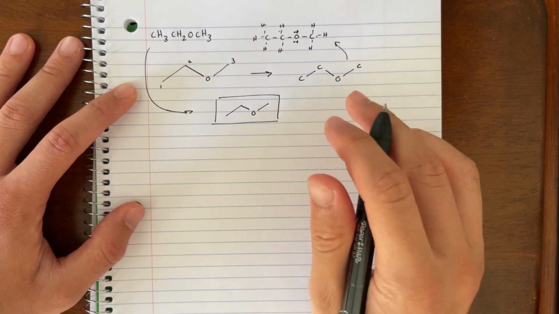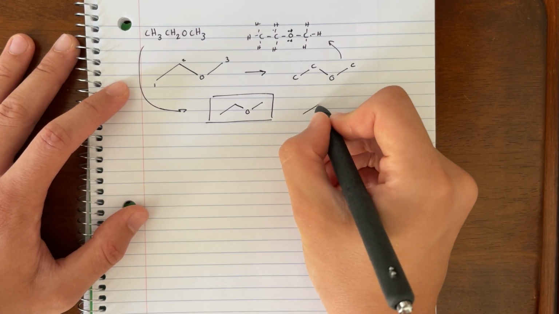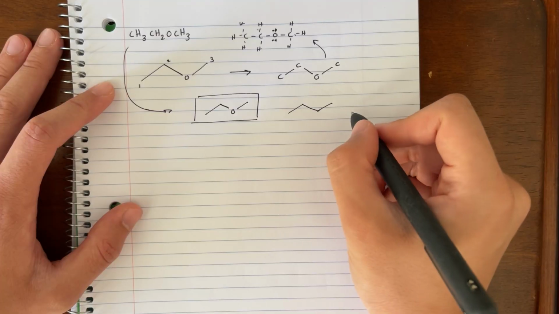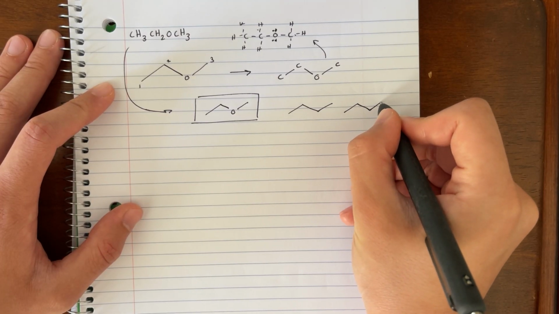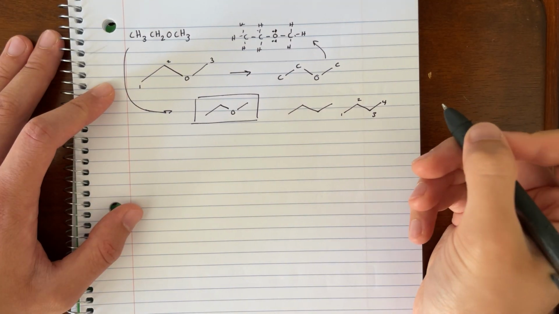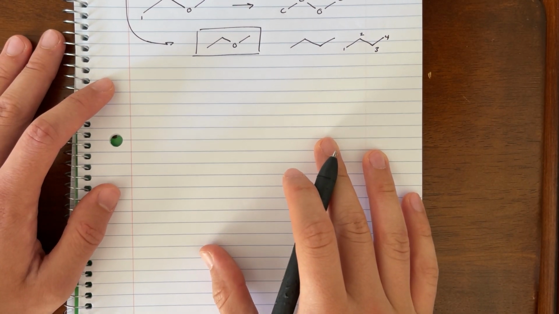And my trick to help draw is counting. So every time you draw a line, you count 2. You don't start like 1, 2, 3. It's 2, 3, 4, because you end up with 1, 2, 3, 4 carbons. And this is butane right here. So let's start with our other molecule.